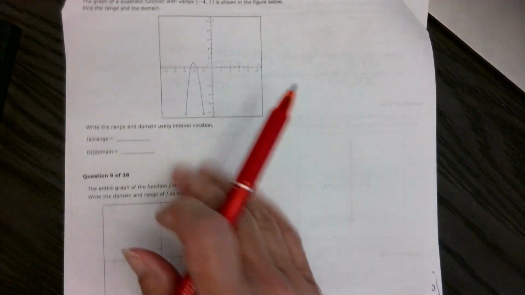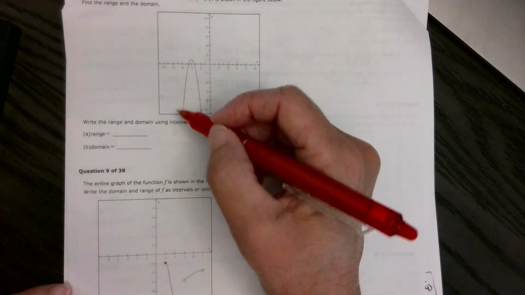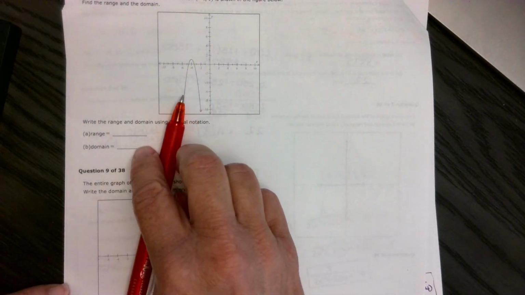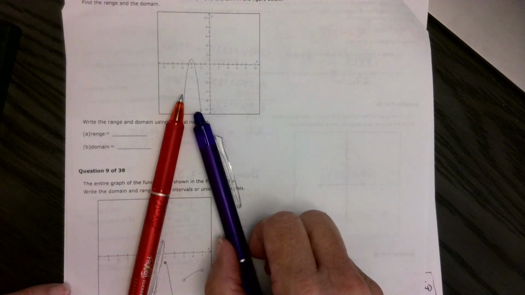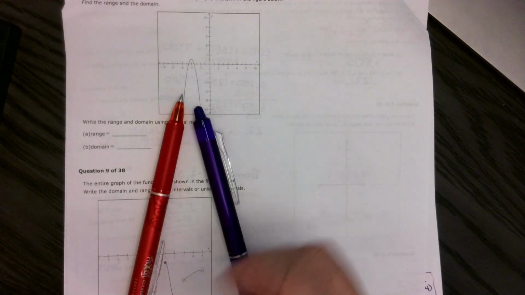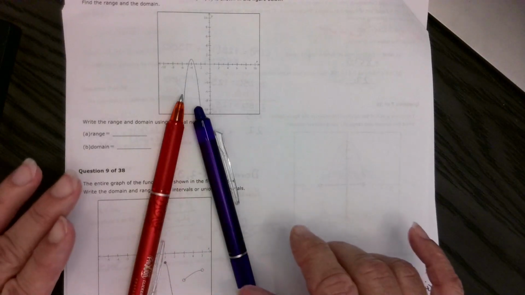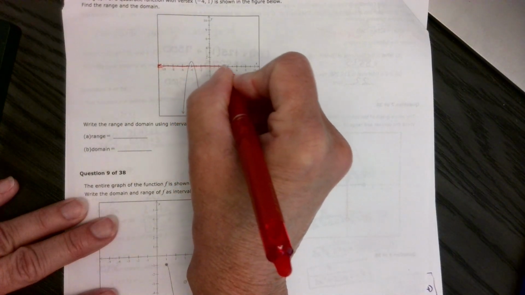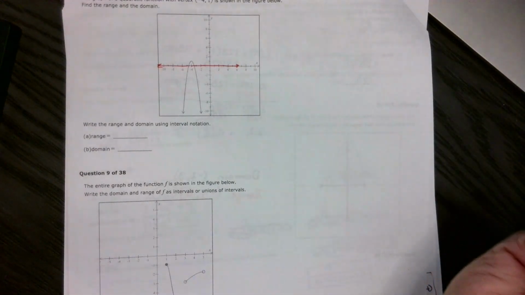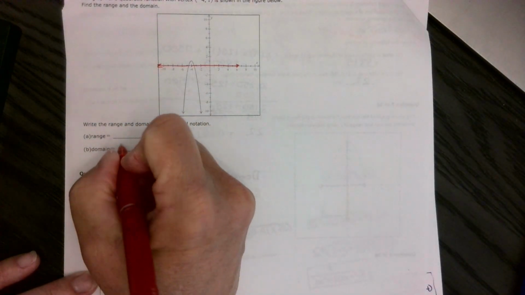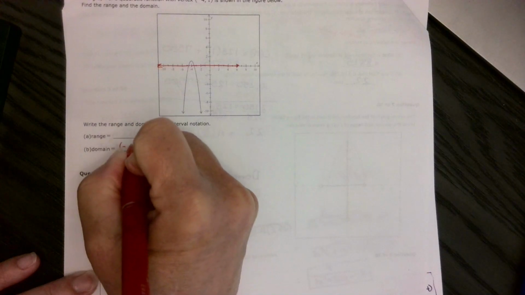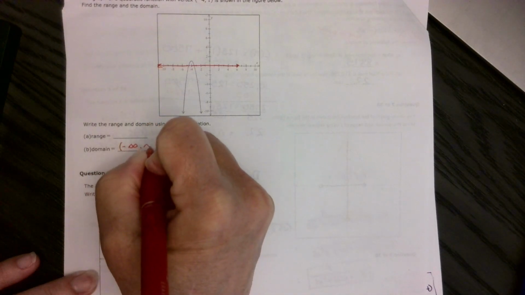Looking at this graph, this goes on forever. That means it keeps going out. It continues to go out. There are no holes, there's no exclusion of any x. So our x values are everything this way and everything that way. We did not exclude anything. So our domain is -infinity to infinity.